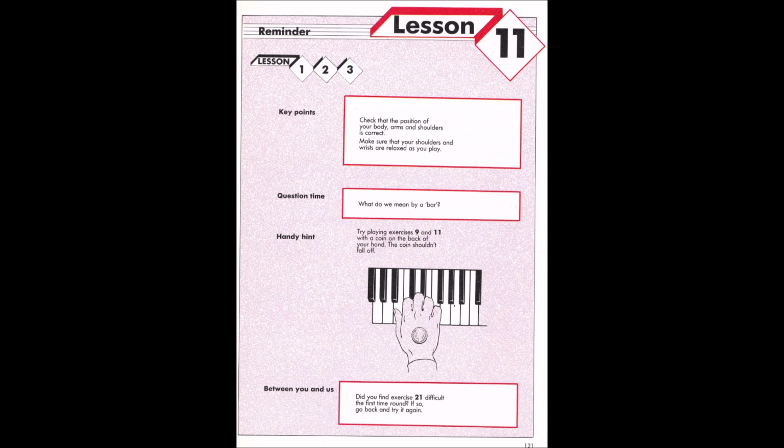Turn to the first page of your Lesson 11 booklet, page 121. Here and at the top of the following page, you'll find reminders of some of the theory and technique that you met in the first 3 lessons. What we'd like you to do now is turn off the tape and work your way through these 2 sections, playing the exercises we ask and answering the questions if you can. When you've finished, start the tape again and we'll give you the answers.